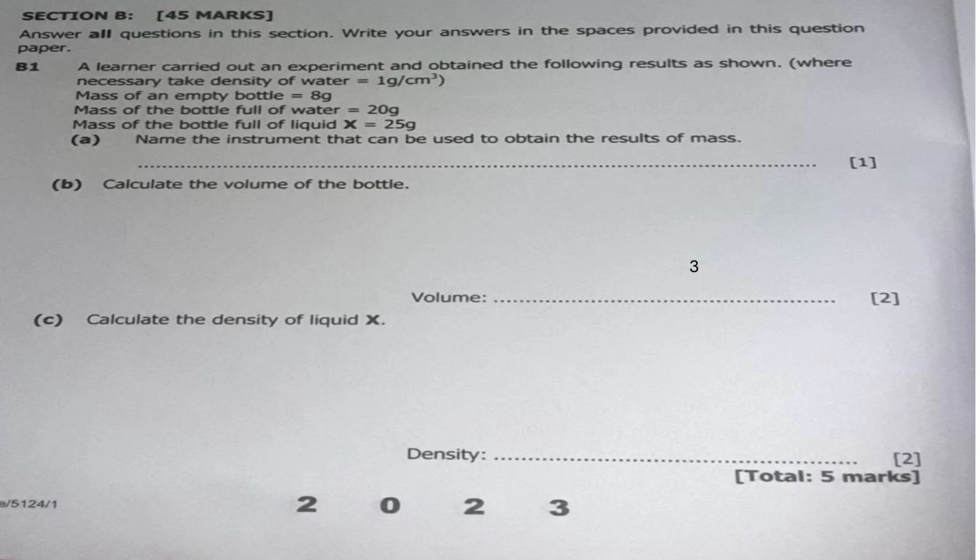The mass of an empty bottle means the bottle was empty and weighed 8 grams. The mass of the bottle full of water means the water filled the bottle, so the bottle and the water together weighed 20 grams. The mass of the bottle full of liquid X means the liquid also filled the bottle, so altogether liquid X and the bottle weighed 25 grams.